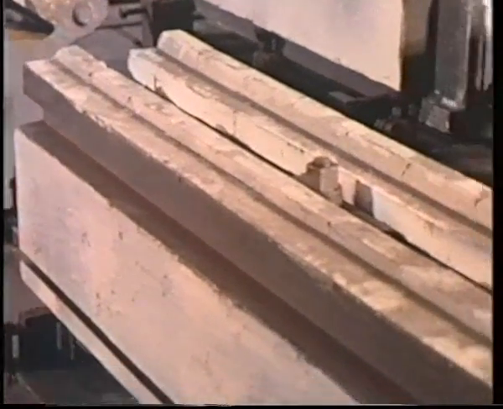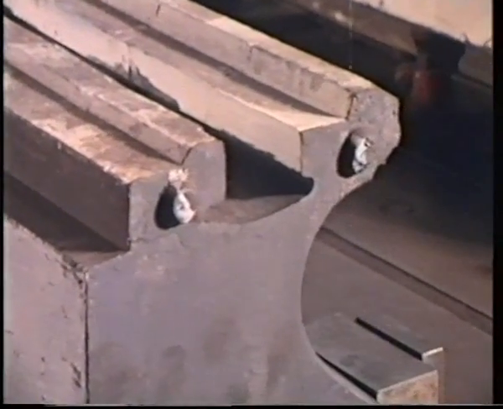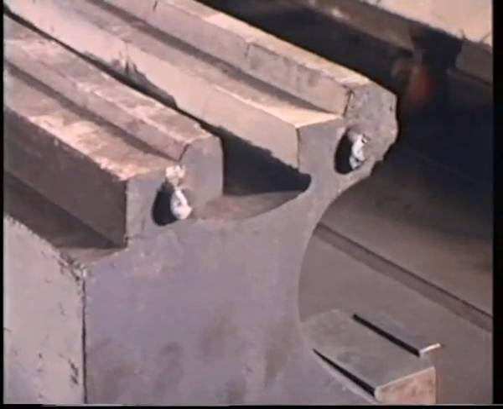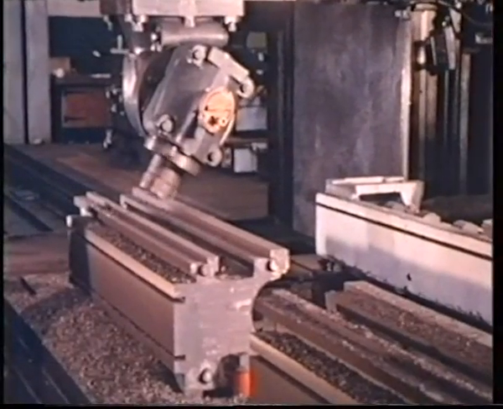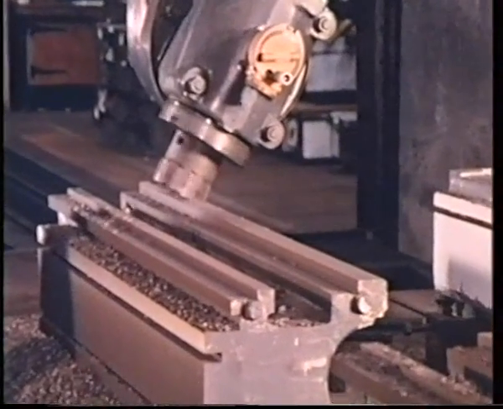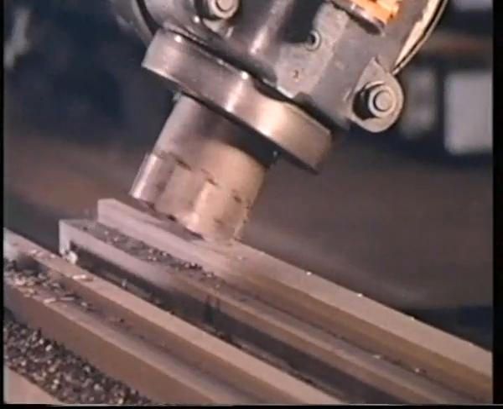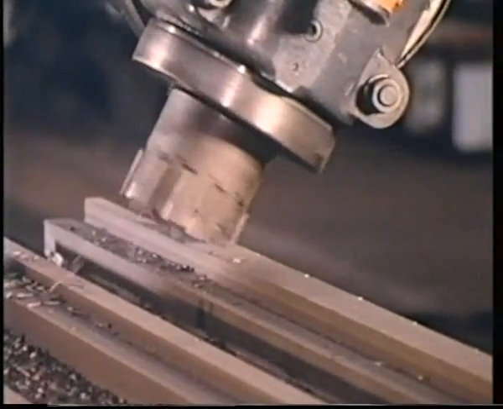These castings are made of one such material. They're lathe beds. In this cast state, material is relatively soft and easily machinable, so the large quantities of unwanted material can be removed by milling. Here we're machining one of the slideways.